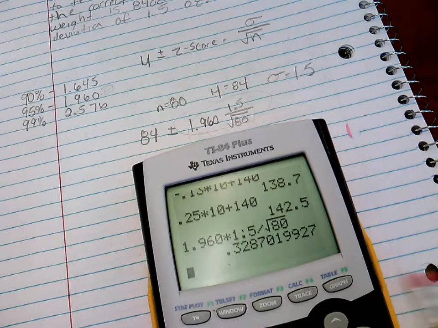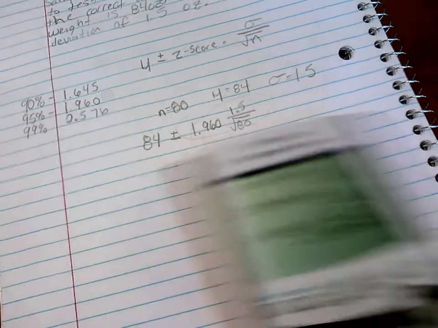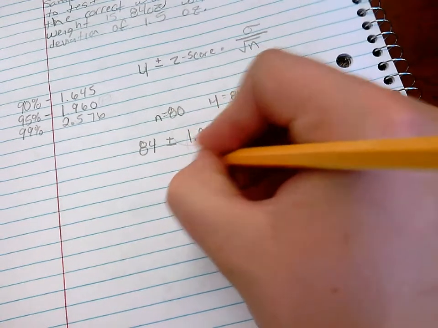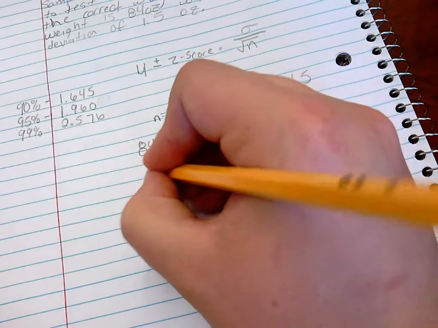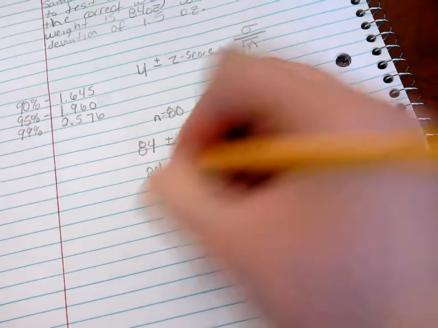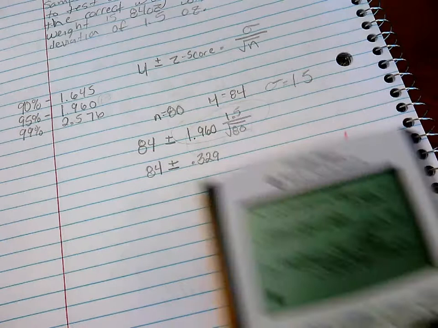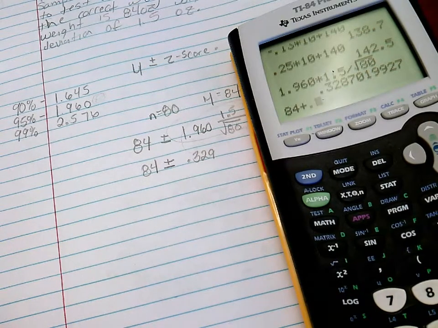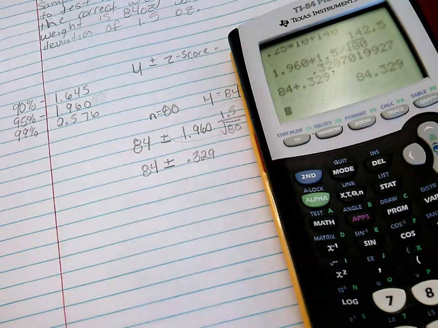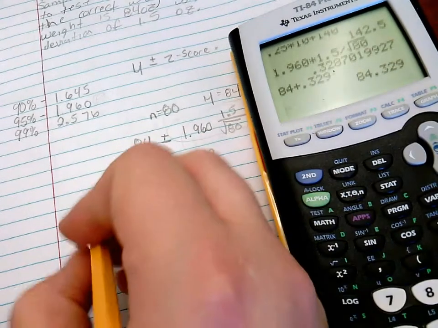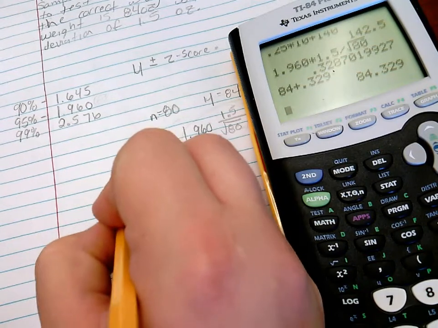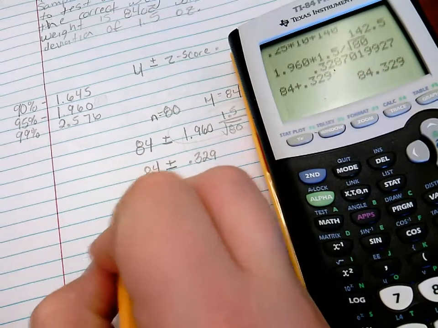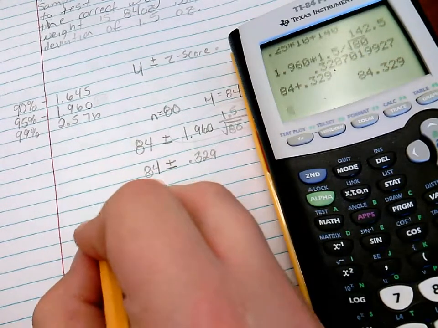Okay, that gives me 0.329. All right. And since I'm just going to round it, I'm going to take 84, and then add and subtract this number. So first I'm going to take 84 and add it. 84 plus 0.329. And this is going to be the upper end of our interval, which is going to be 84.329. Now we're going to figure out the lower end.